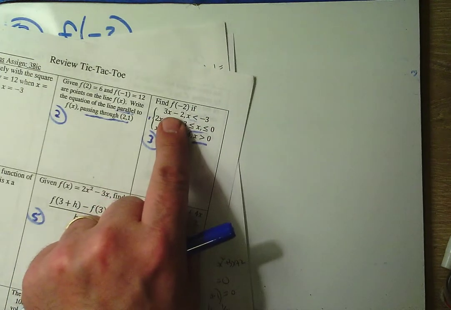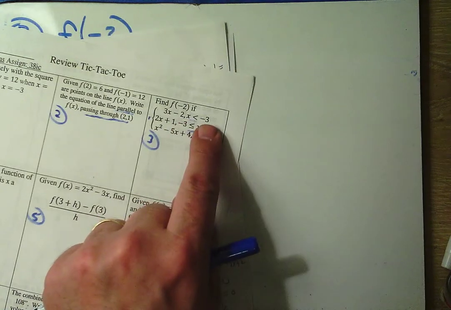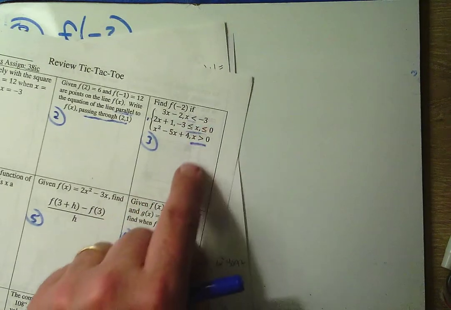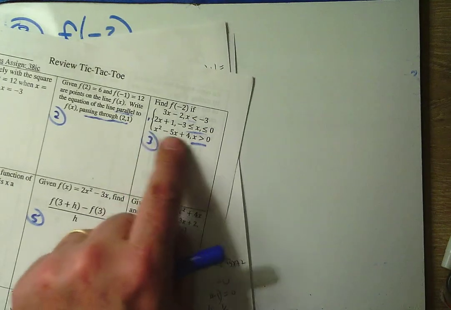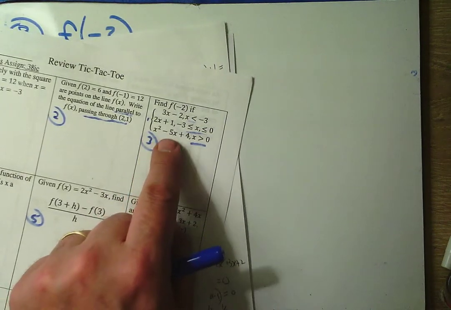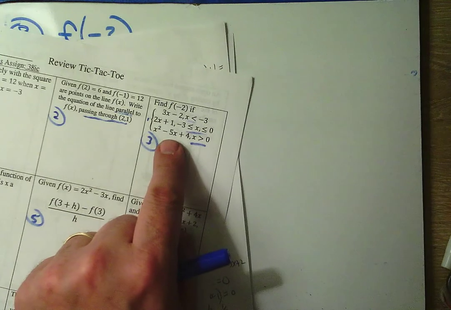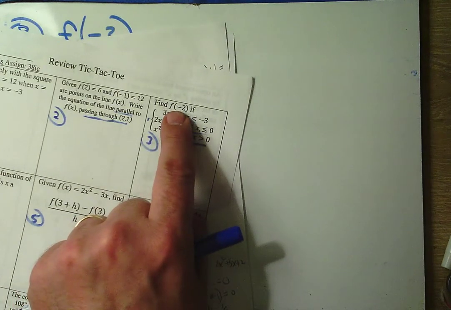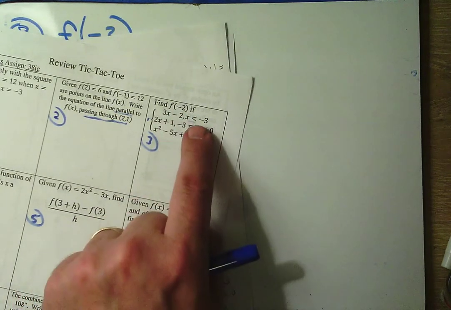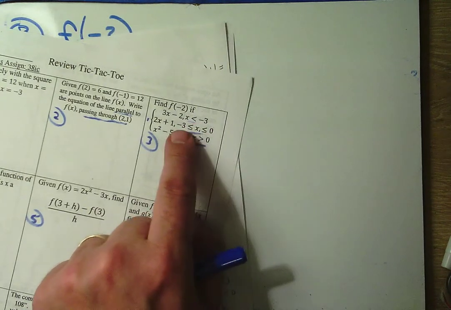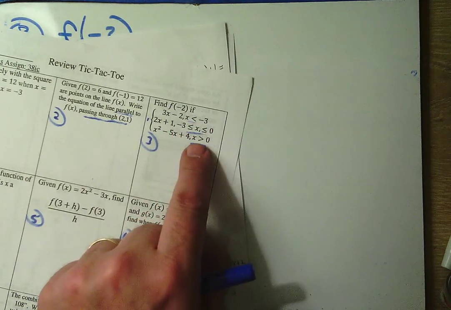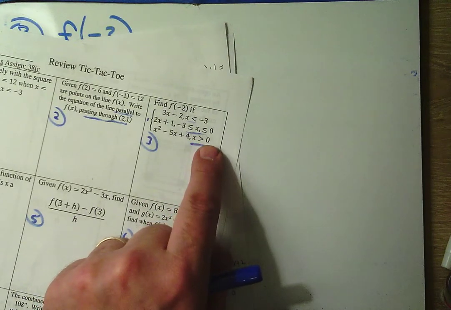I only use this linear piece up here for x values that are smaller than negative 3. For x values that are bigger than 0, I use this parabola piece down here, and only this parabola piece. So where does negative 2 fit into all of this? Is negative 2 less than negative 3? Is negative 2 between 0 and negative 3? Or is negative 2 bigger than 0?